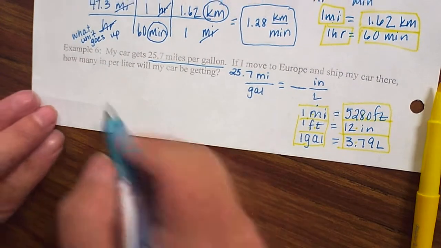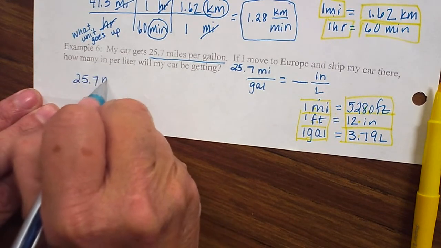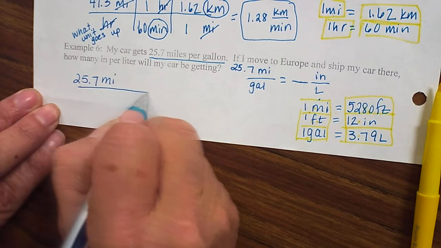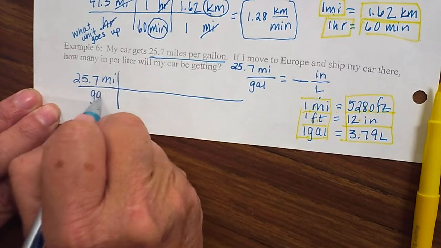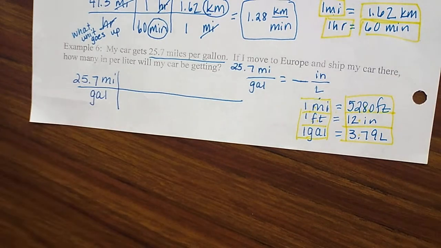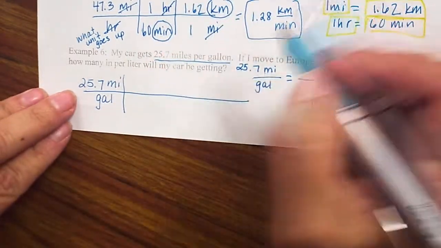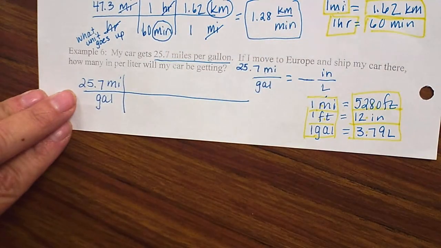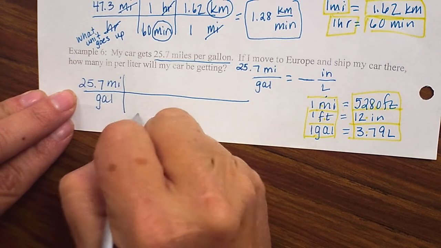All right, so I'm gonna start with 25.7 miles per gallon. I'll start with the top one, because I started with the bottom one on the previous one. So 1, what goes down?